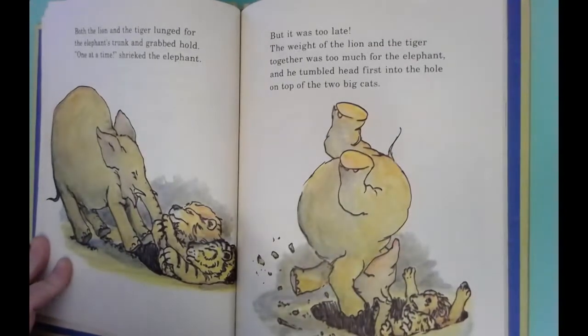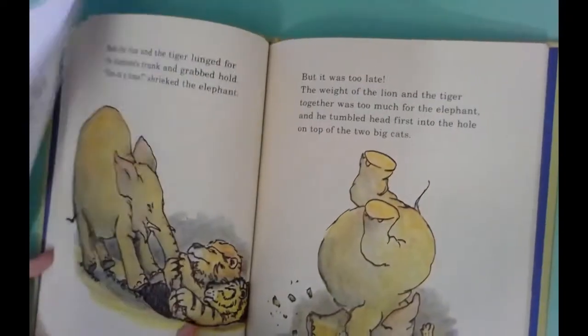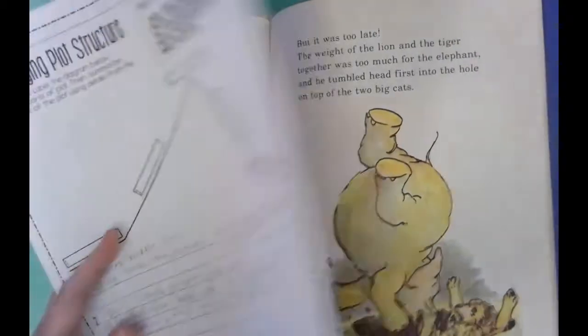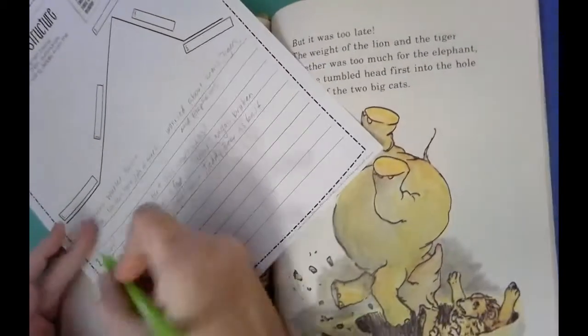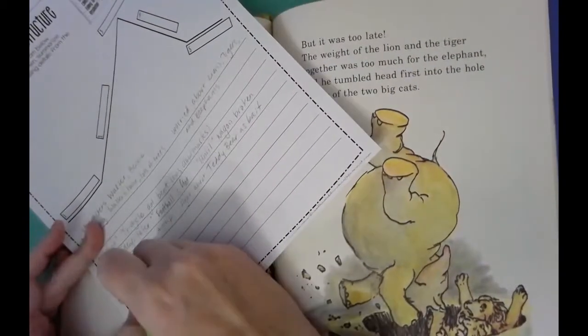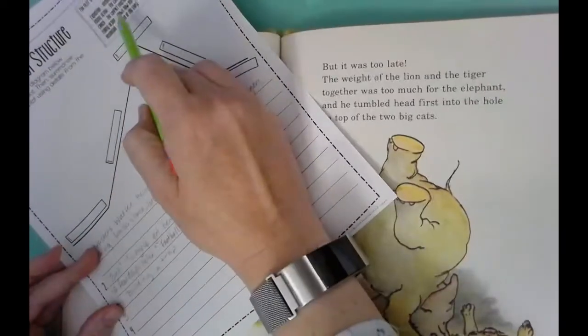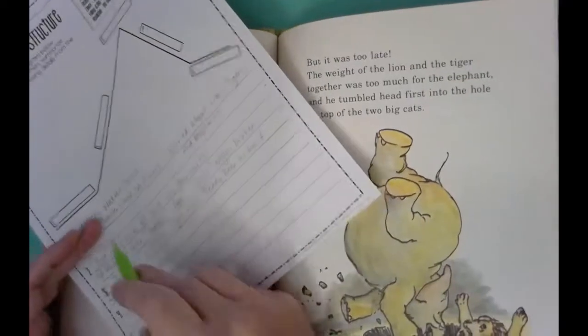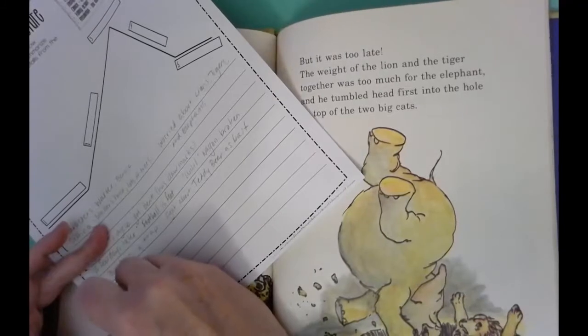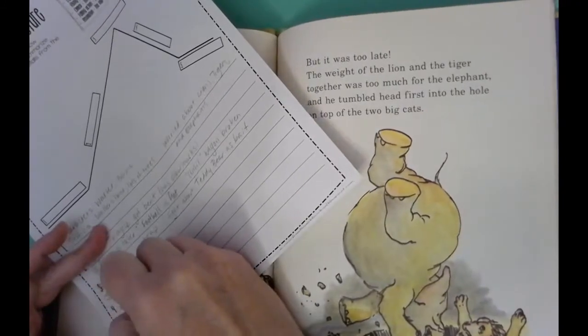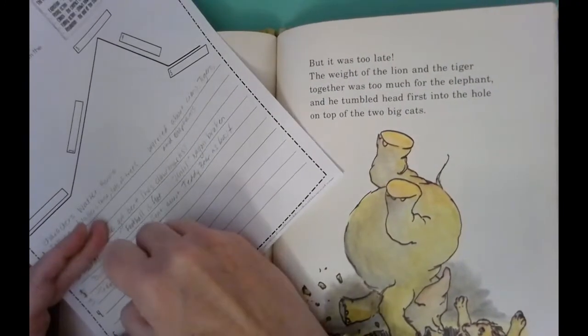All right, so all of this I read for a couple of pages because this is all really just a long way of saying number 3, which is our climax. The conflict reaches the highest point of interest: the trap catches the lion, the tiger, and the elephant.